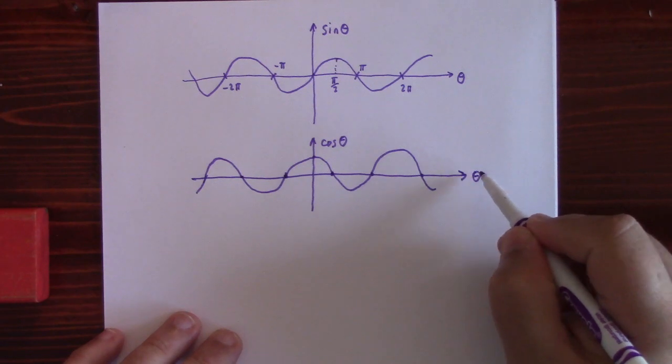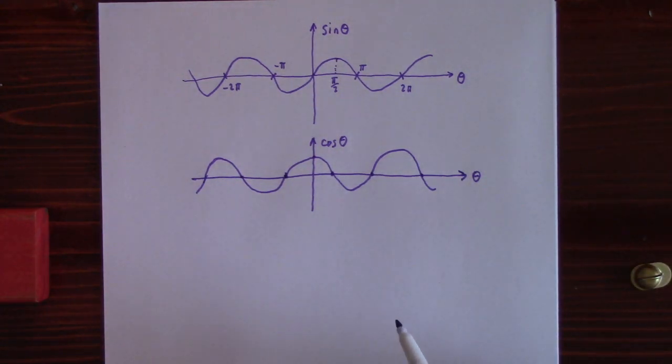And do be ready to graph sine and cosine on the test, okay? It's an easy way to get some points. It's also an easy way to lose a bunch of points if you don't know how. But you can come up with these pictures also from just tracking around carefully on the unit circle.